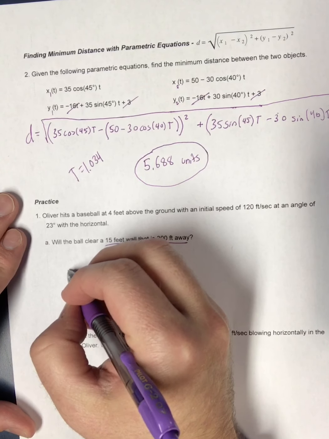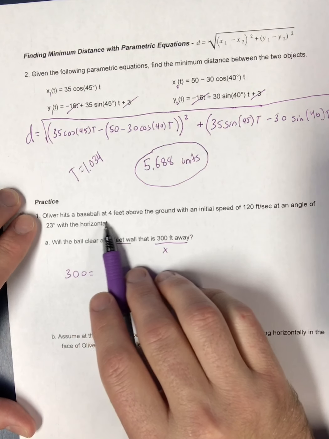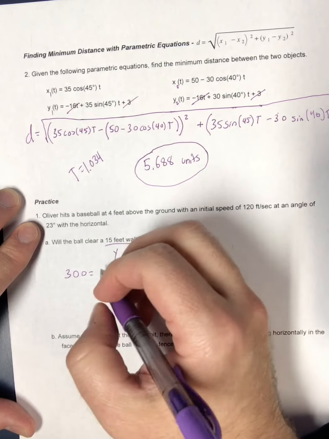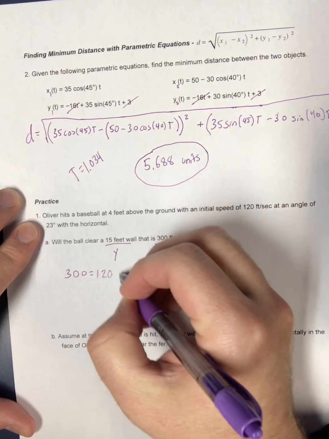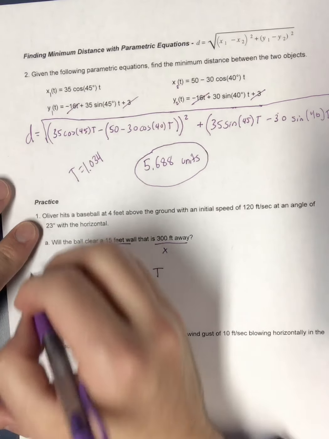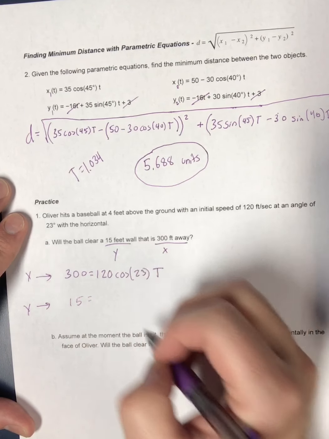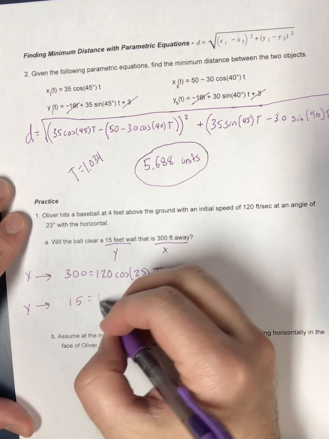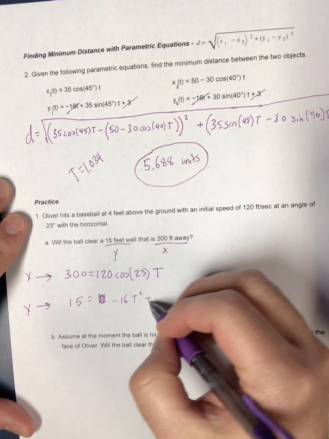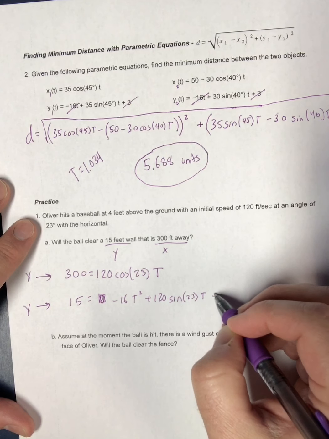So the parametric equations for the x would be 300 is equal to initial speed of 120. So this would be 120 cosine 23 times time. That's for the x equation. Now for the y equation, 15 equals negative 16t squared plus 120 sine 23t, and then plus 4.